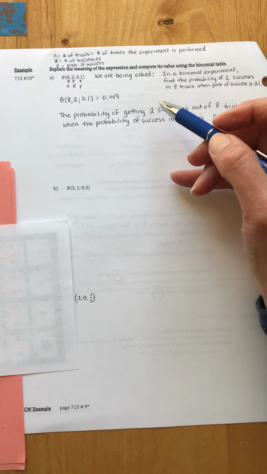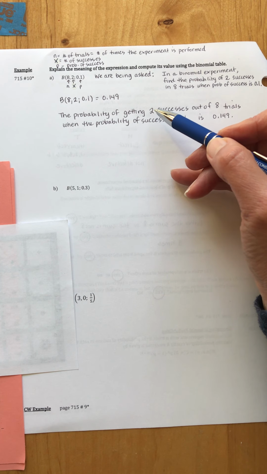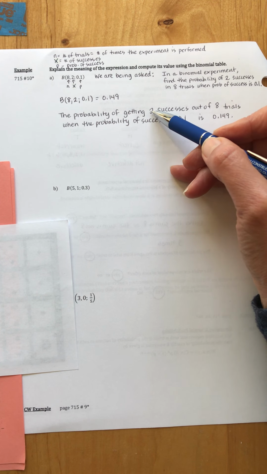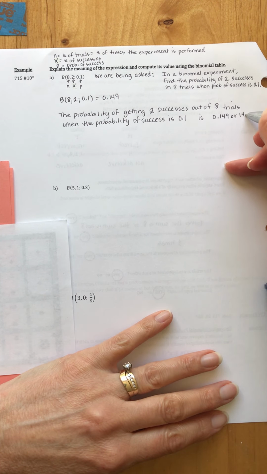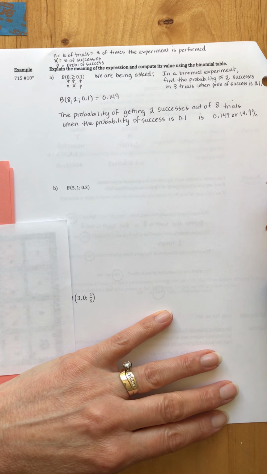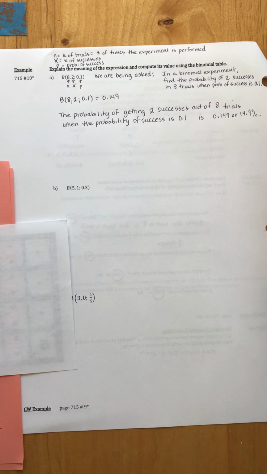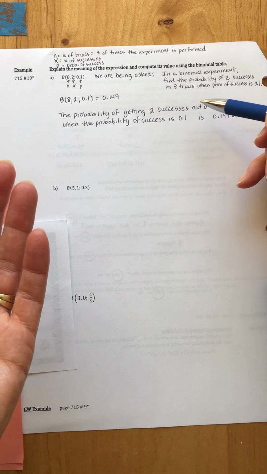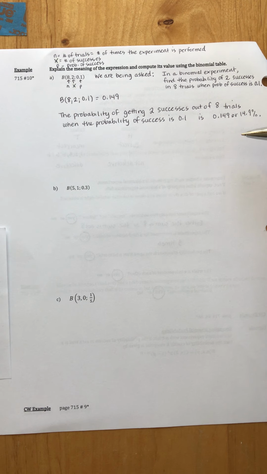So if we roll this 10-sided die 8 times, what is the probability that it will come up as a 1 two times? Well, the answer is 14.9%. So we have basically a 15% chance of rolling a 1 twice. That's what we're saying here.